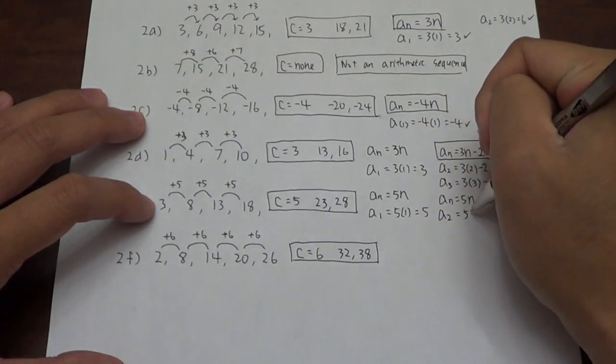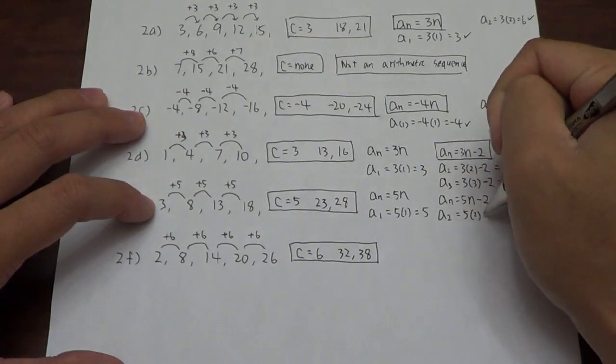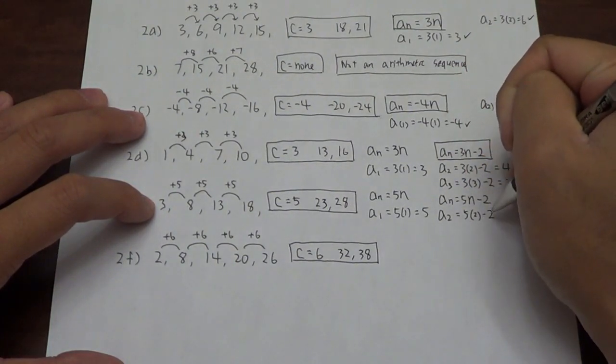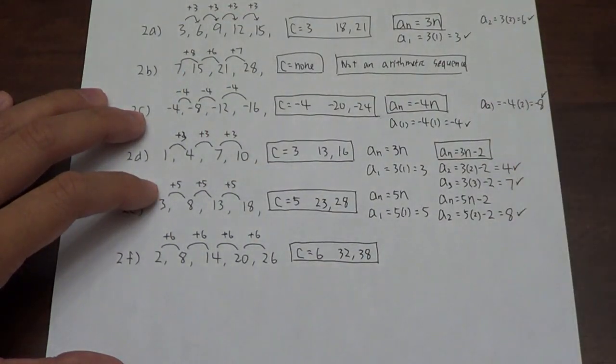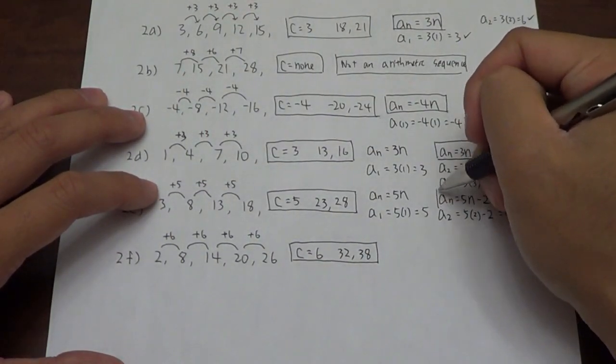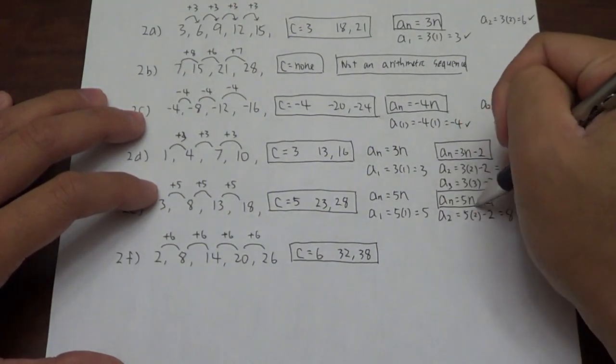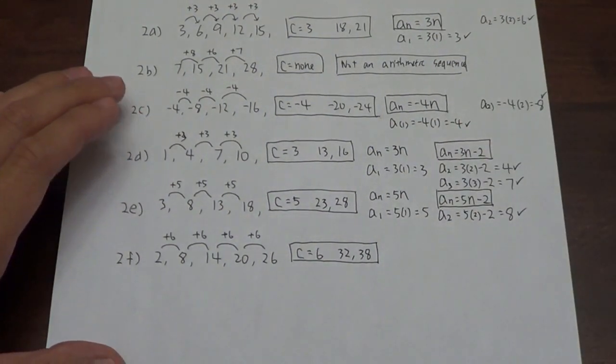Let's go ahead and plug in more terms just to double check. So we plug in the second term. We get 5 times 2 equals 10. 10 minus 2 equals 8. That is good. You can go ahead and check more, but I know that that is good.